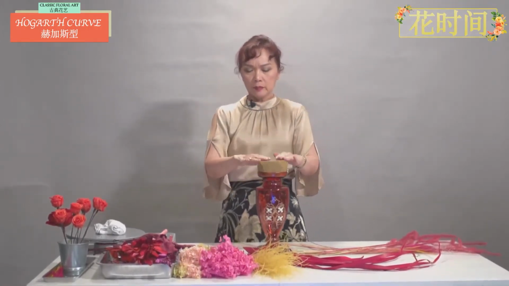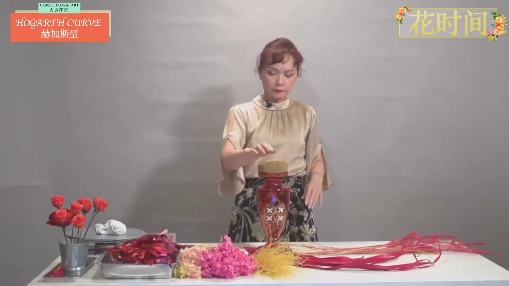We can classify them as analogous colors, which is easier for us. About the foam placement: when we are doing this arrangement, the foam on top is not too high compared with normal arrangements.